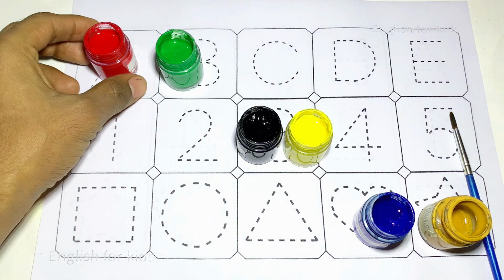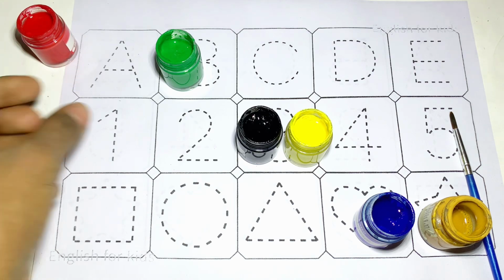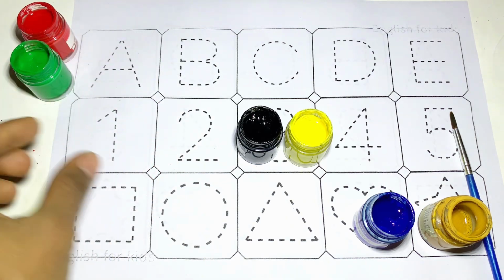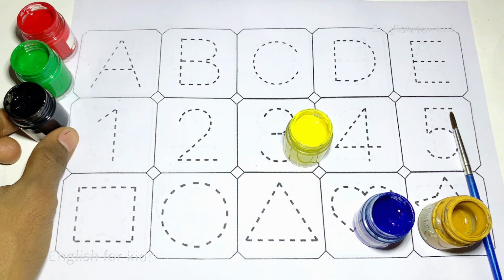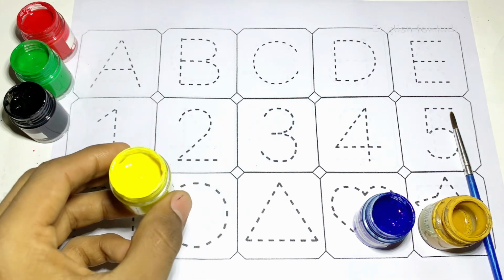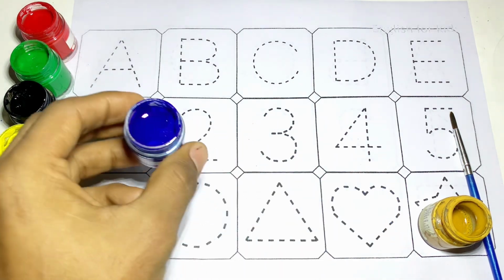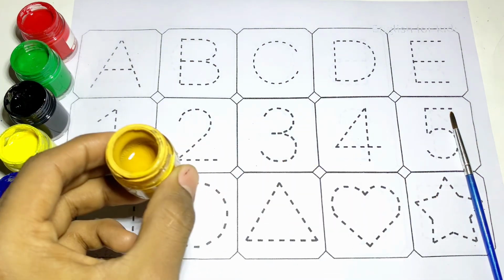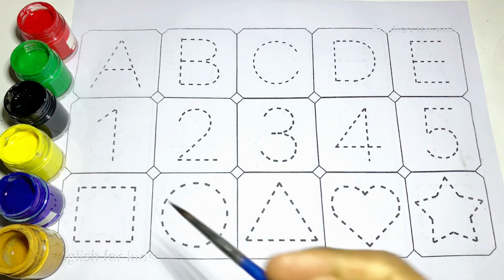Kids, colors names. Red color, green color, black color, yellow color, blue color, yellow ochre color. Kids, now we are coloring alphabets, numbers and shapes.